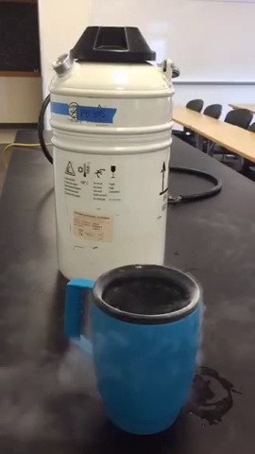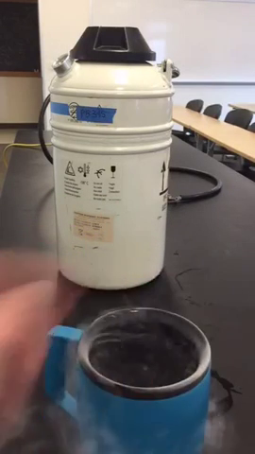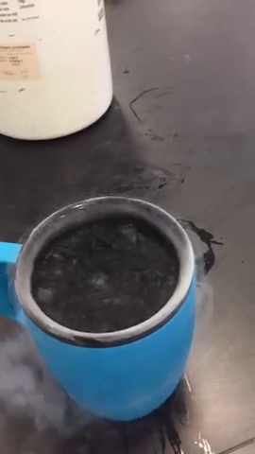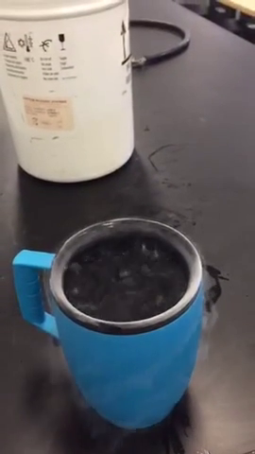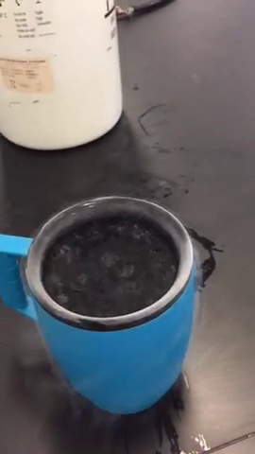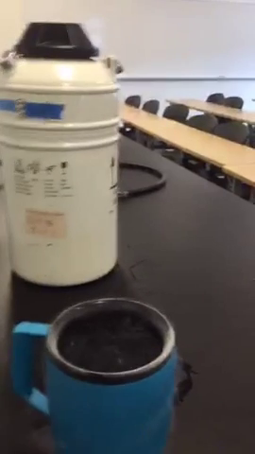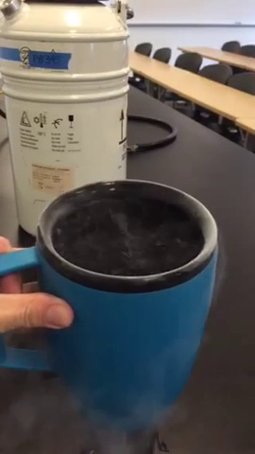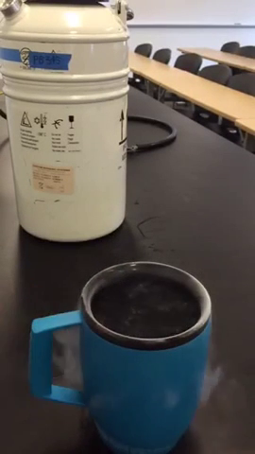Now, the air that we breathe is about 80% nitrogen. This is nitrogen in liquid form. You can see it's boiling. The reason it's boiling is because liquid nitrogen actually boils at 321 degrees below zero. So this is basically a cup of air, a cup of nitrogen. First, what I'm going to show you is how you can liquefy air.